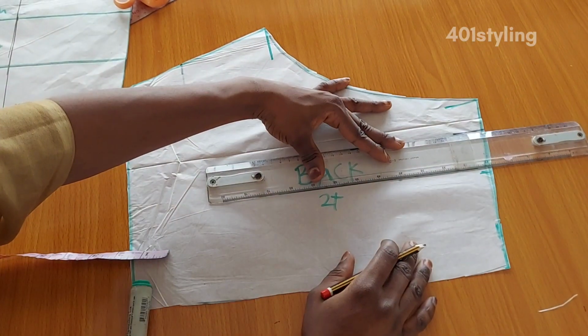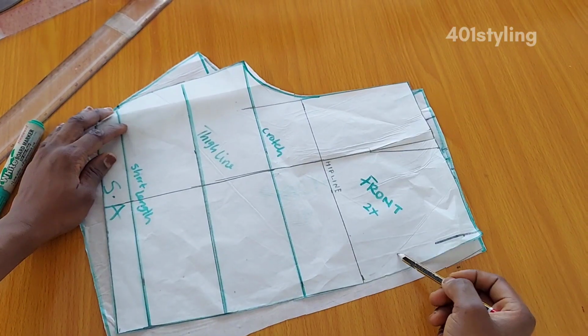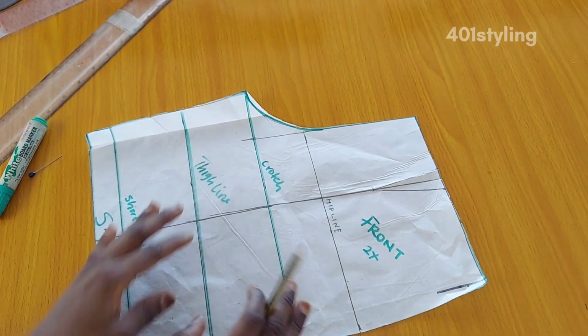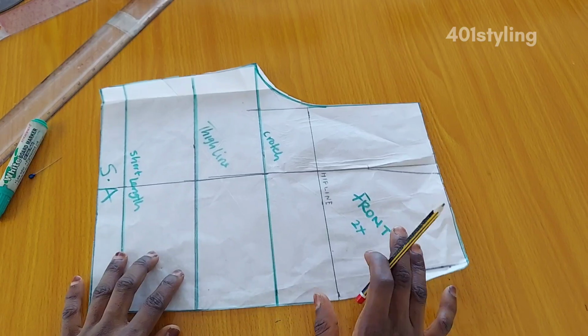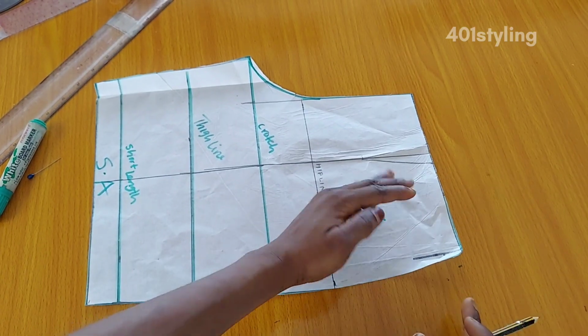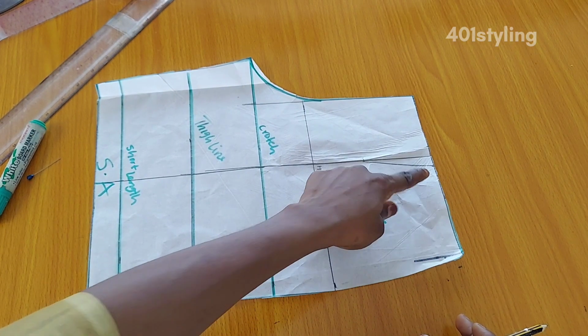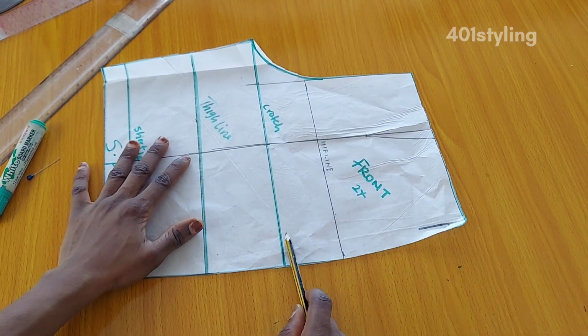So now the next thing now is to draft out our pocket. So for this pocket, it is optional. If you are a freehand person, you can also use your freehand method, but for this one I'm just going to show us how to draft out our pocket bag and our pocket opening.